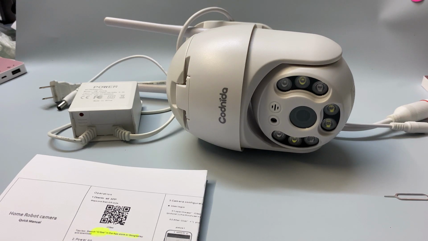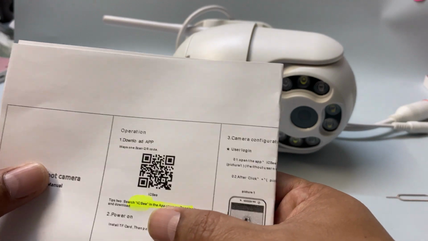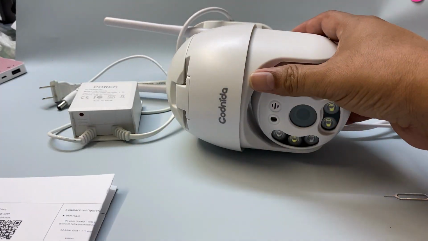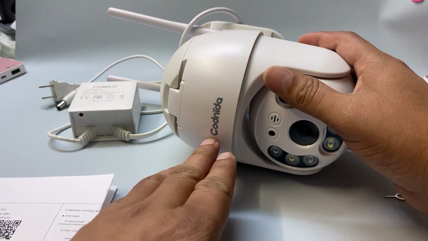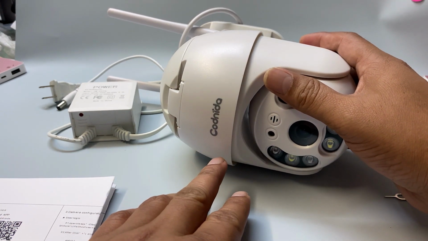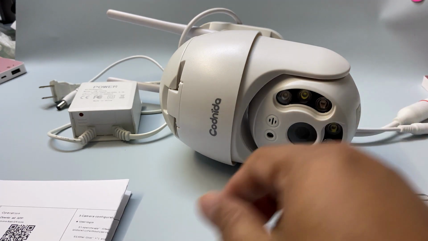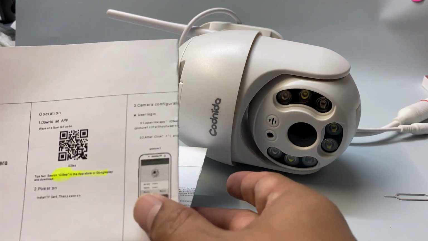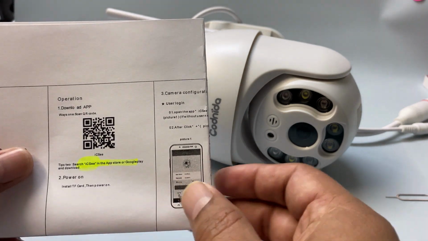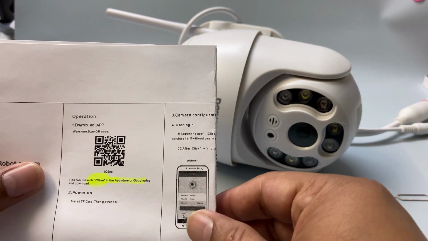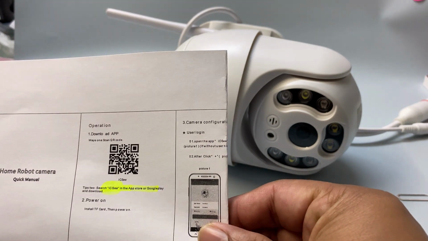In this video, we will learn how to add a security camera to the iCSee app. Although I am showing you a model from a brand called Neither, it doesn't matter what model or brand of camera you are using. If the camera uses the iCSee app, then this video is for you. So let's get started.